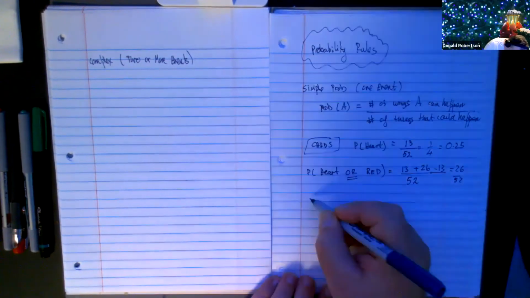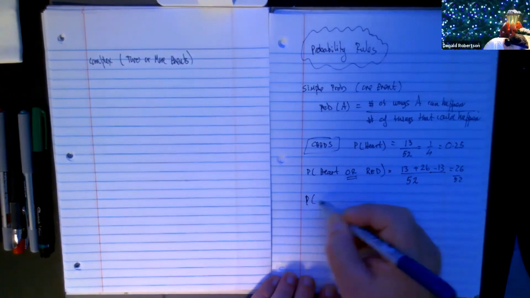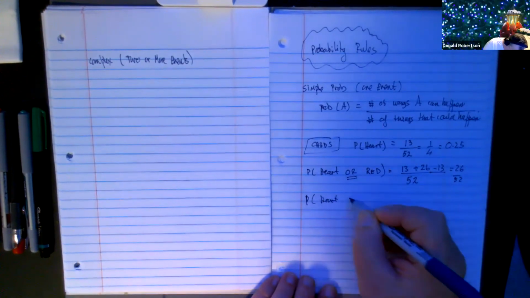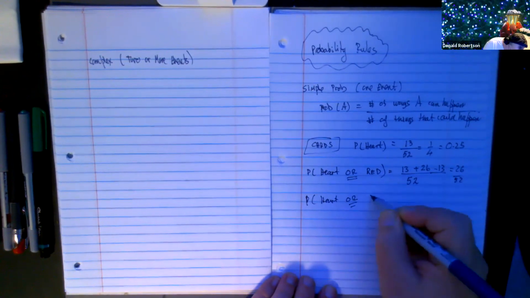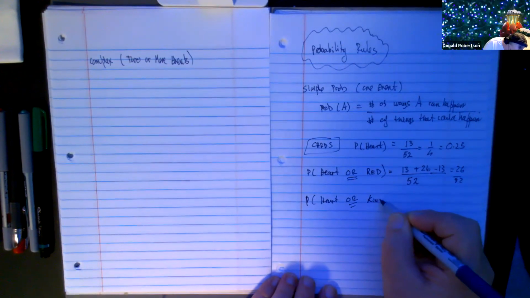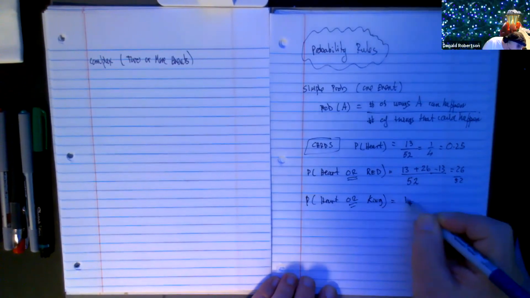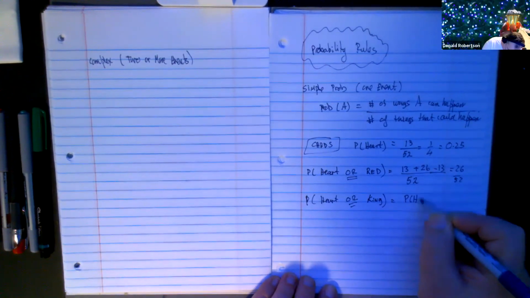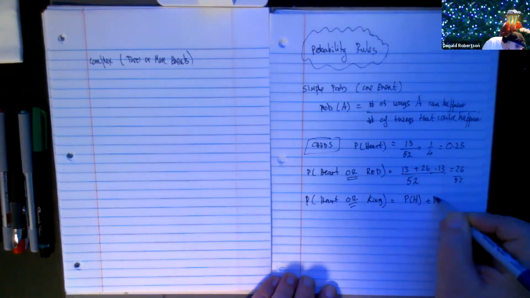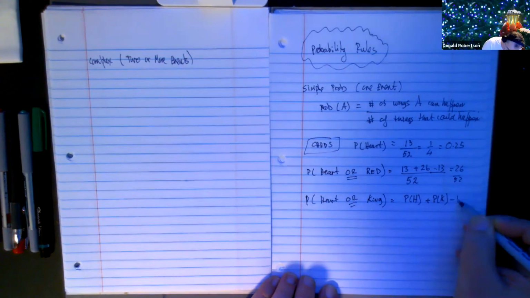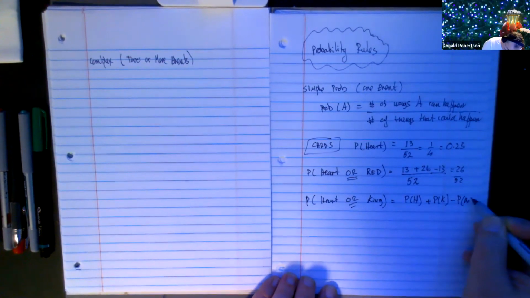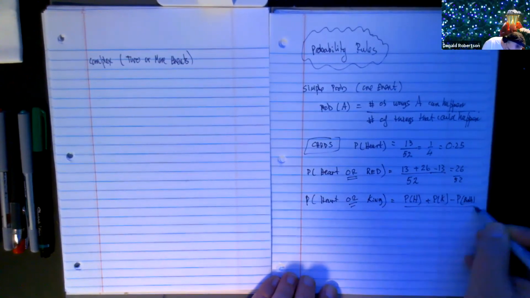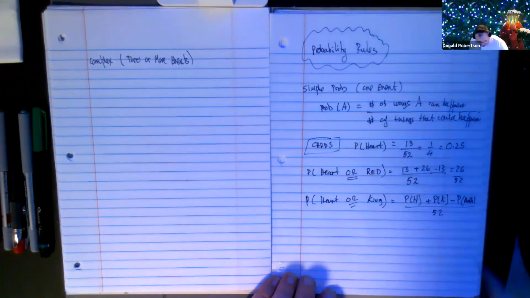Try a different one then. What's the probability that I get a heart or a king? Well, it's the probability of a heart, add the probability of a king, take away the probability of both. So that's the generic version of that.